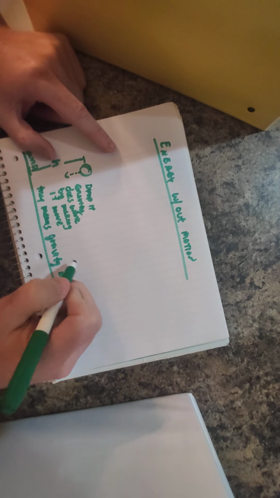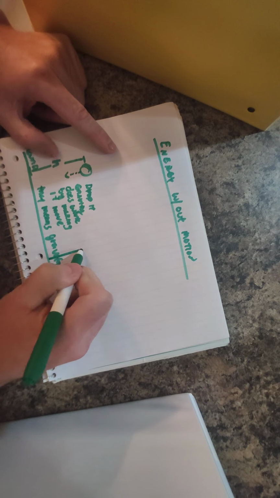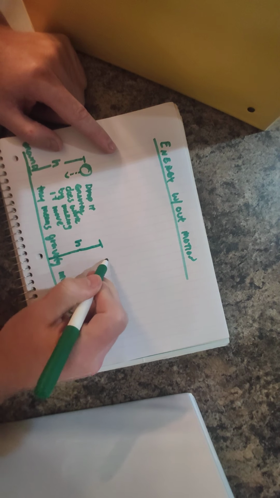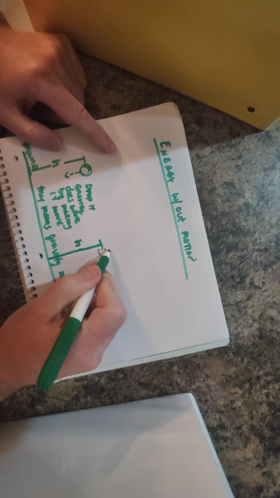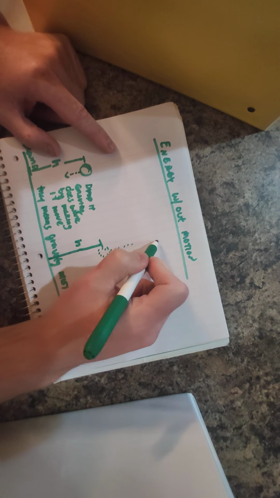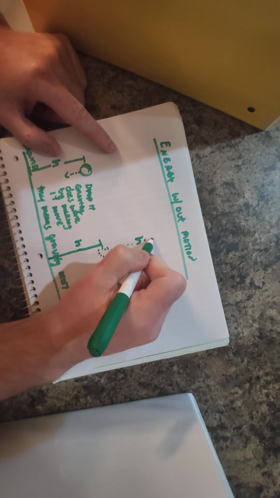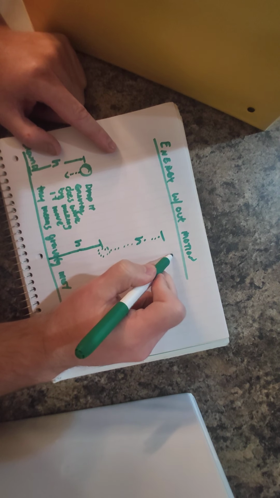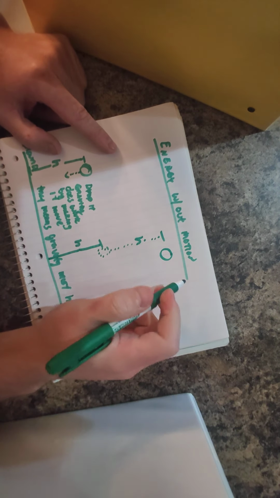Now, what happens if this is H, where the ball was before, and now I go up another H, so 2 times the height that the ball was before, and I drop the ball from here.